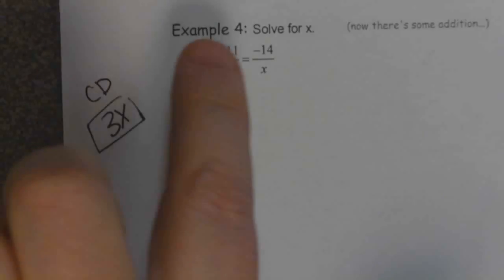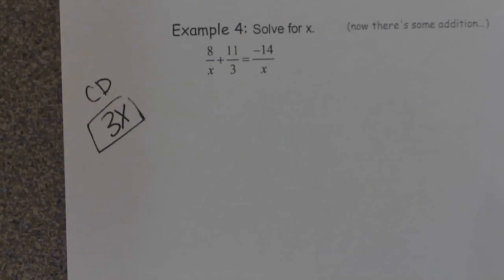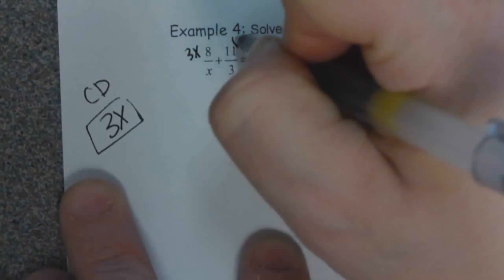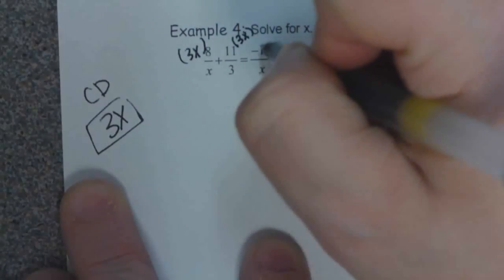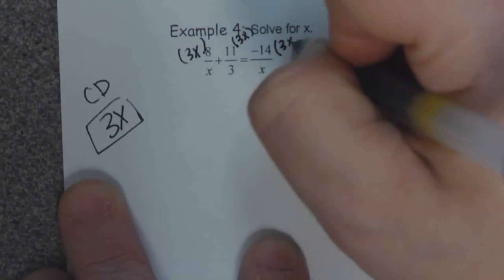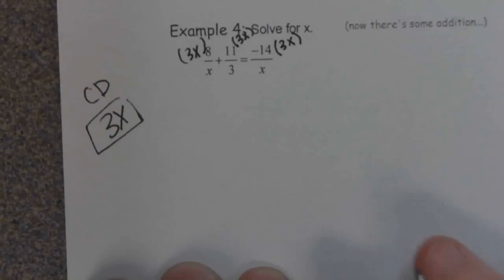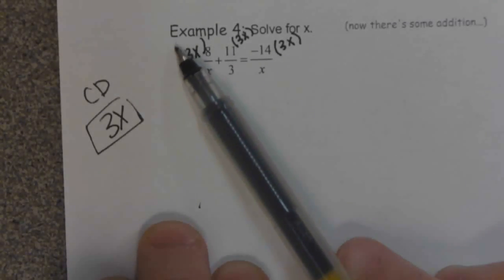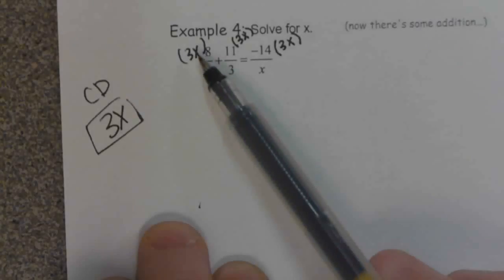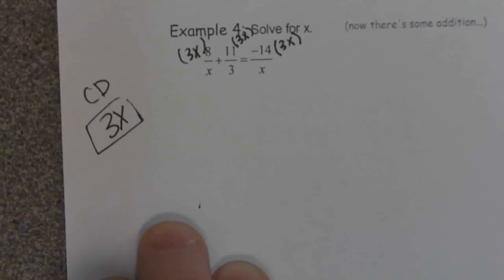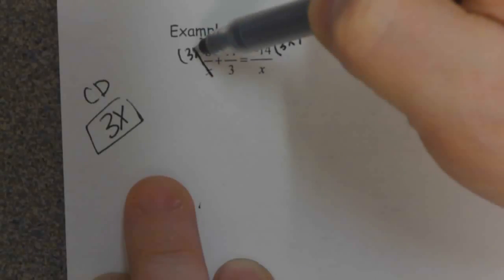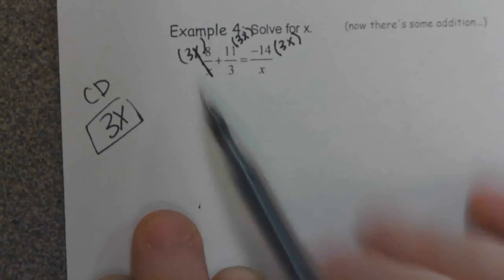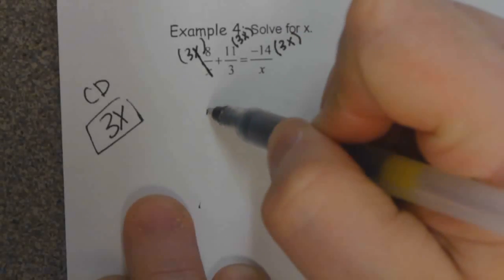So here's what I'm going to do. I'm going to multiply every part of my common denominator by 3x, okay? So if I multiply the 8 by 3x, and I multiply the 11 by 3x, and then I would multiply the negative 14 by 3x. I find the common denominator and I multiply every part by it. Before I multiply though, I'm lazy, so I want to cancel stuff. Do you see how on just this fraction right here, the x divided by the x would be gone? Yes. Yeah? So I really only have to multiply it by 3 to get 24.